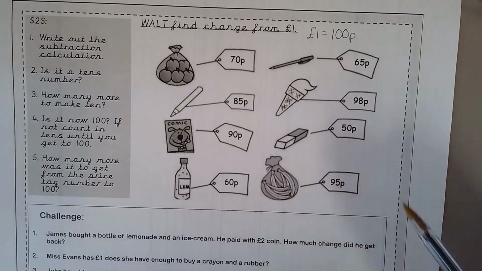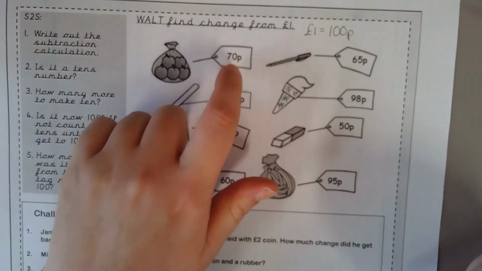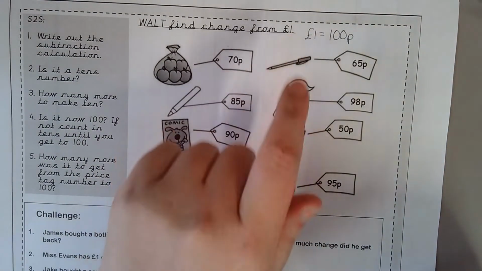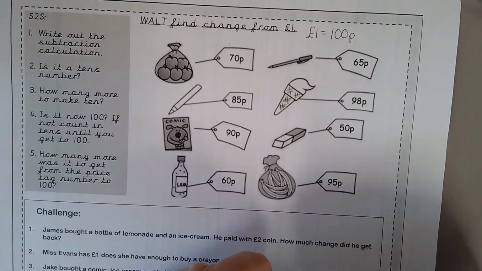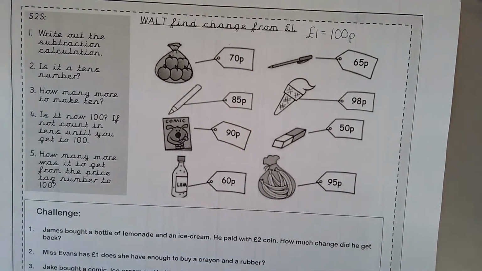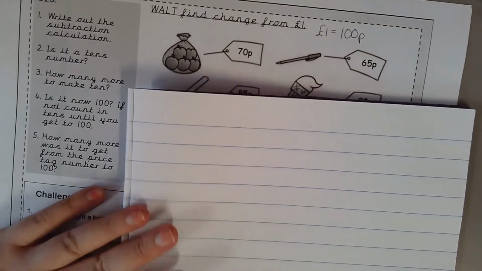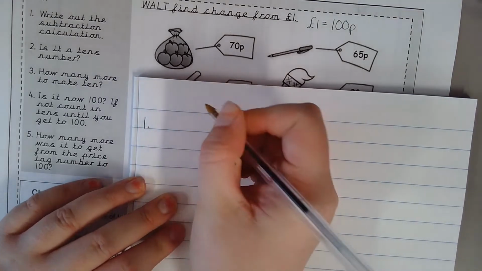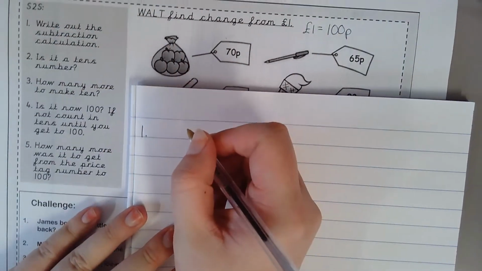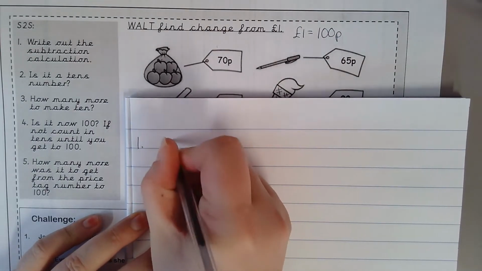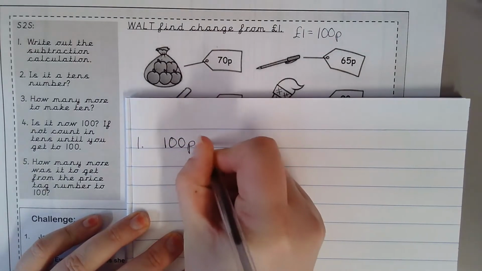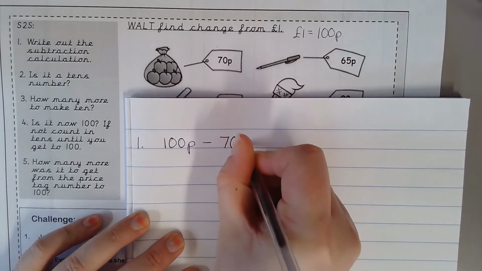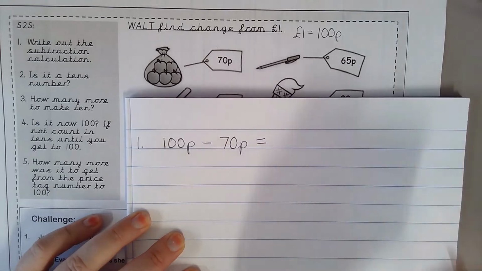Now, we're going to pretend we're going to go to the shop. We're going to buy 5 apples and they cost us 70p. We're going to pay the shopkeeper £1. How much change will we get back? This is a subtraction question. So, on a piece of paper next to my worksheet, I'm going to write out my first calculation. I started with £1, which we're going to be calling 100 pence. And I'm subtracting, I'm taking away 70 pence because that's the amount I owe the shopkeeper. And I need to know what is the answer.